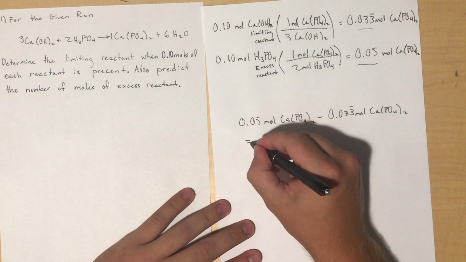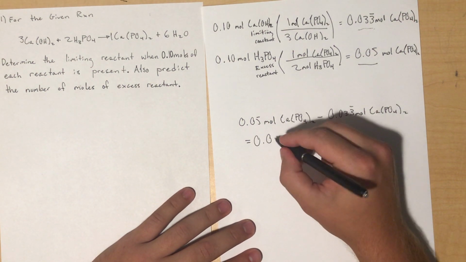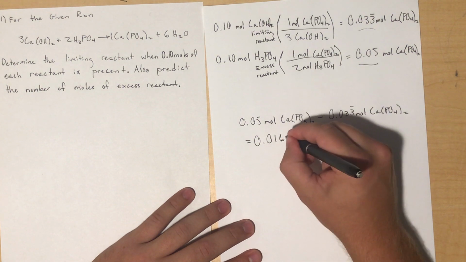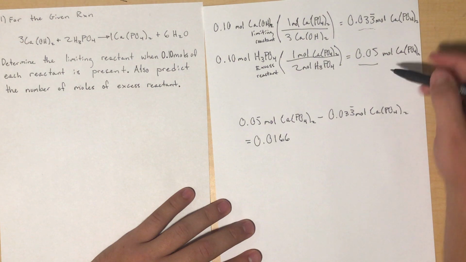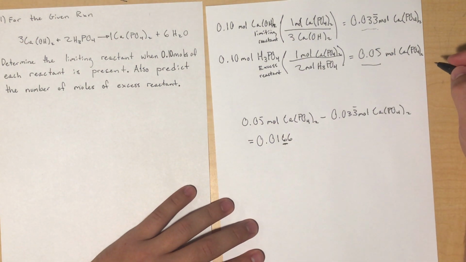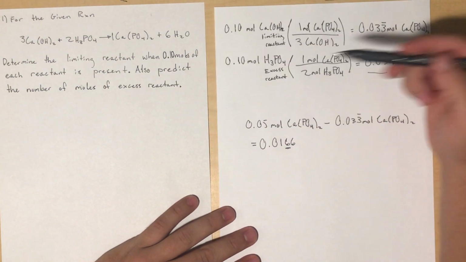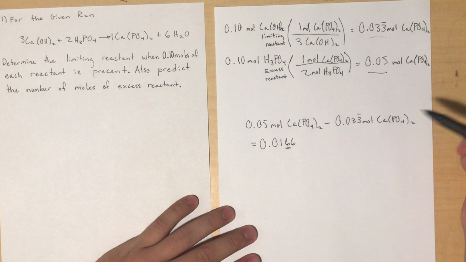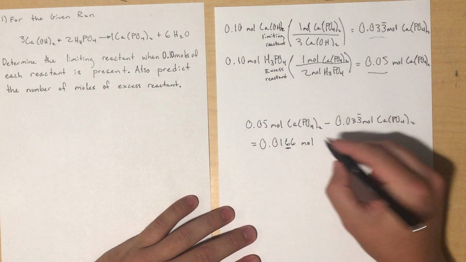And we get this as our value, 0.0166. This is our sig fig. But this isn't what it's asking. It is asking how many moles of excess reactant. Right now we only have the moles of the product.